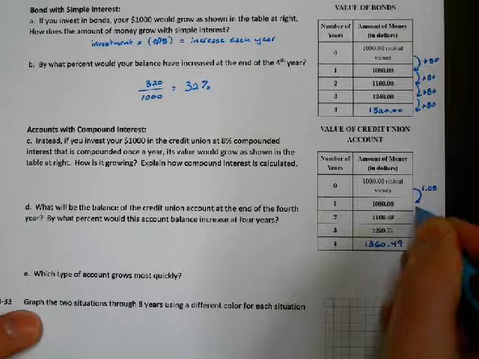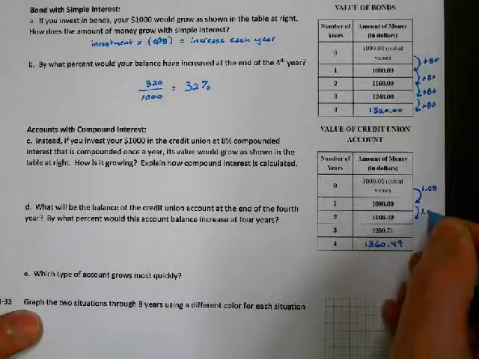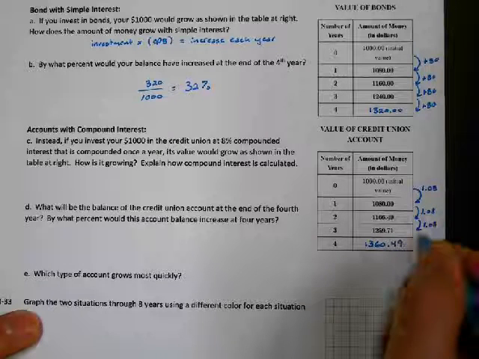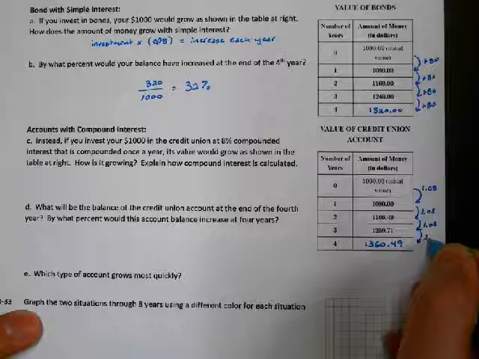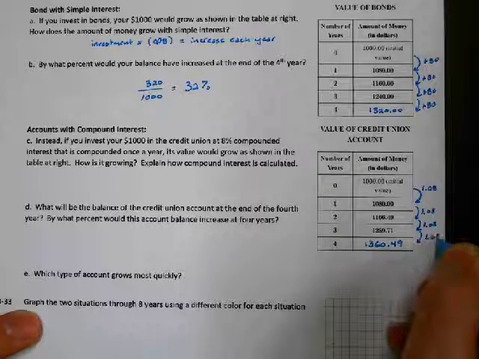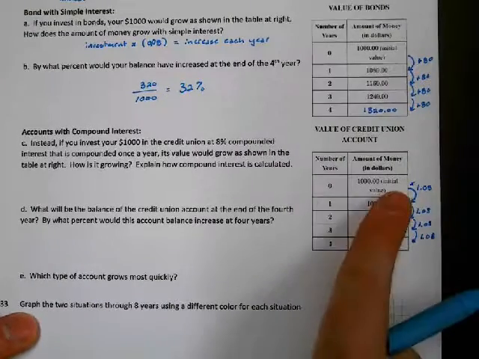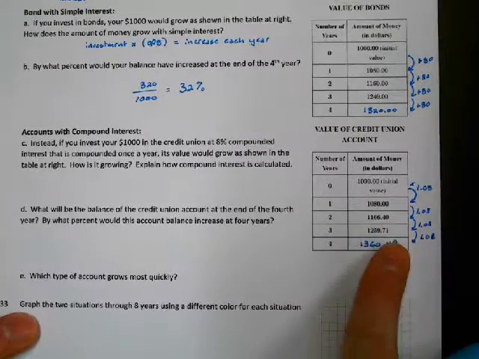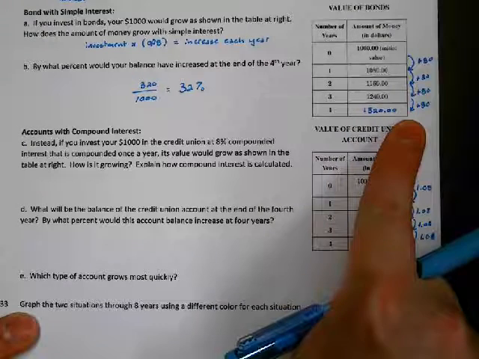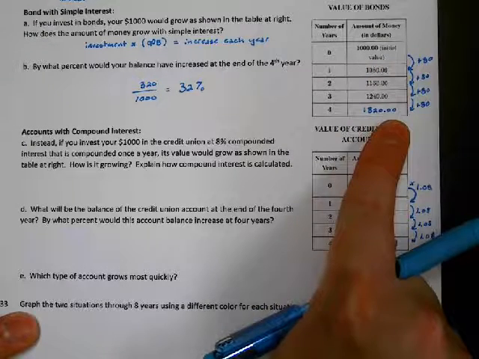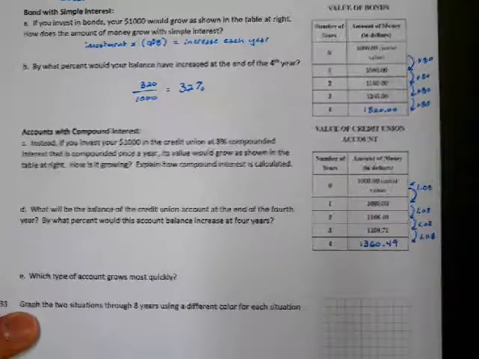And here to here, it's 1.08, and here to here, it's 1.08, and here to here, it's 1.08. It's multiplication that's happening, which means since this is multiplication, this is exponential. Since this is addition, it's linear. So this is an arithmetic sequence, whereas this one is a geometric sequence.